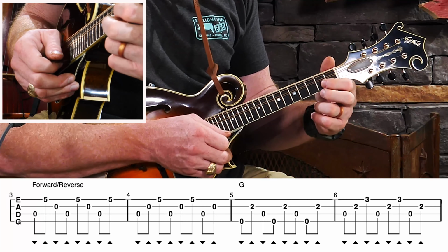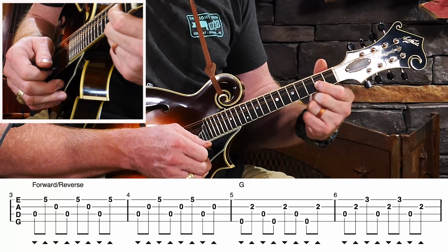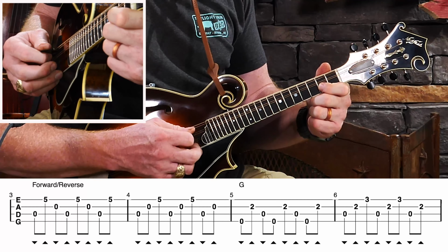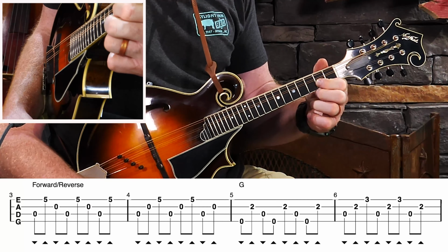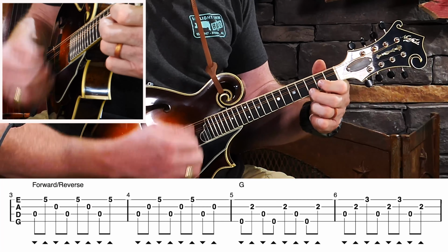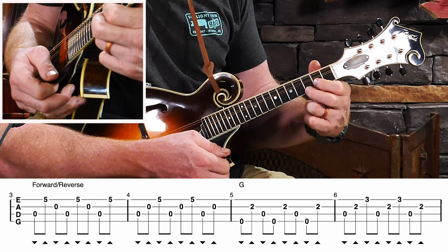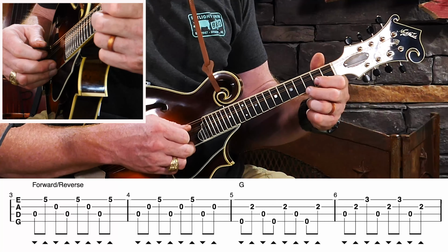Now let's do the same thing. Measure 5, the first G chord variation I'm going to do is just my index finger down, and I'm going to do the backward roll. Now I'm going to change that variation to this variation, maybe a G chord that you're more used to seeing in measure 6, and apply the forward roll to it.